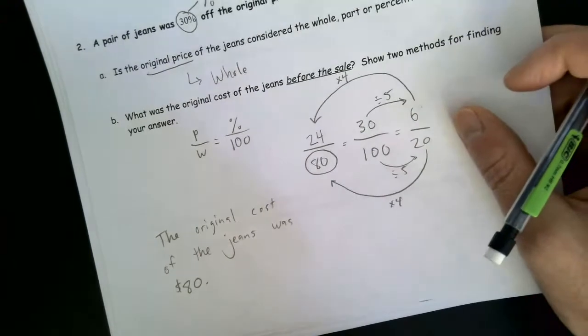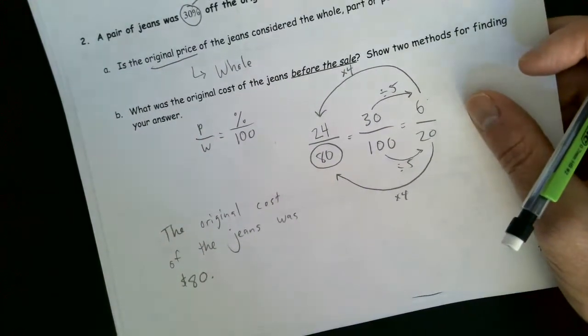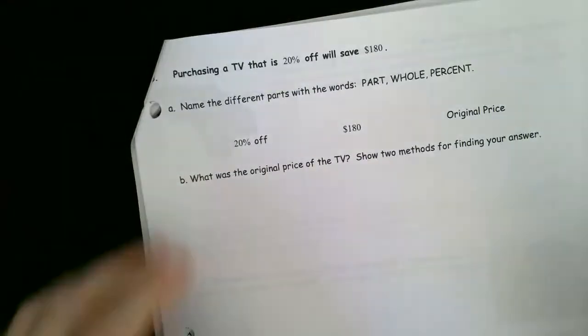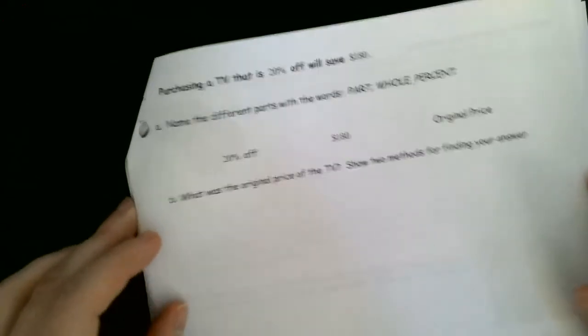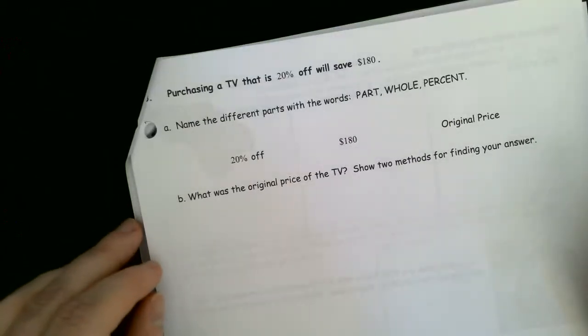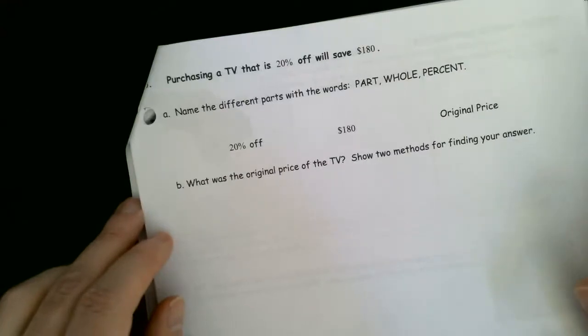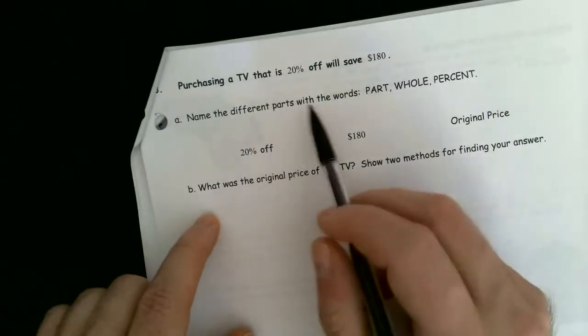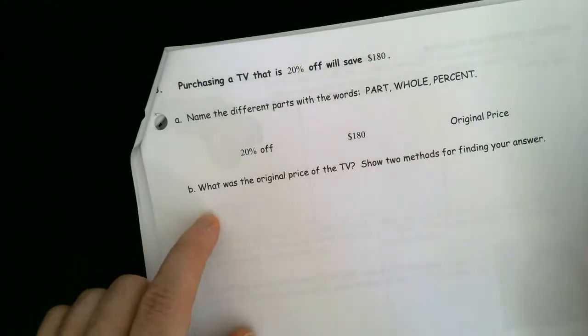Again, if you want to try this next one on your own, you can. If not, let's do it. All it says is purchasing a TV that is 20% off and will save $180. All right, well, there's no question, but the question's down here. It says, name the different parts with the words part, whole, or percent.